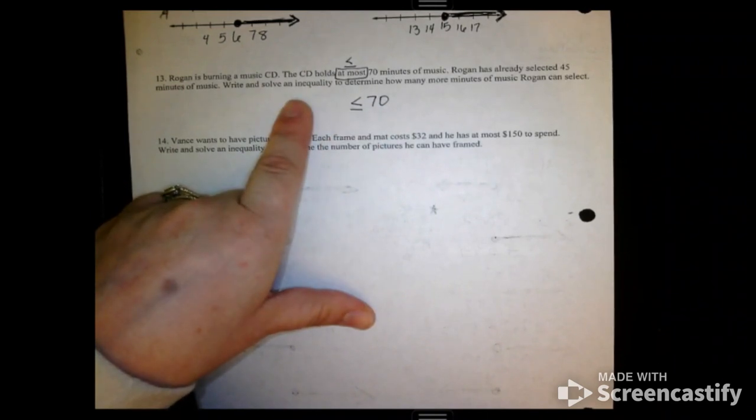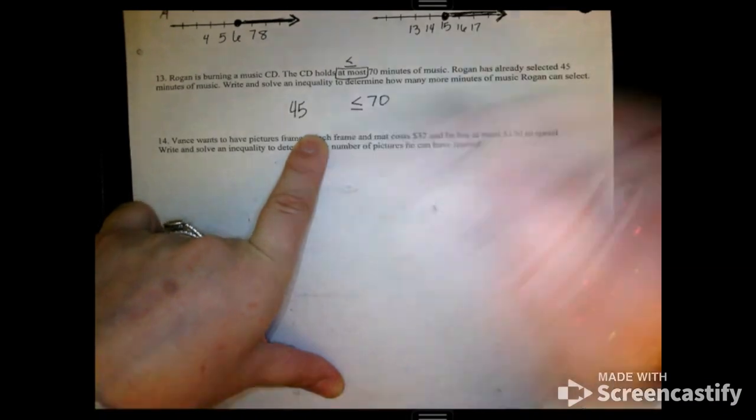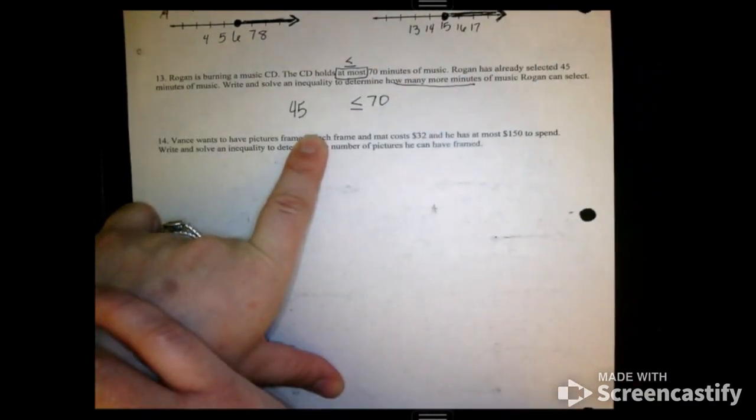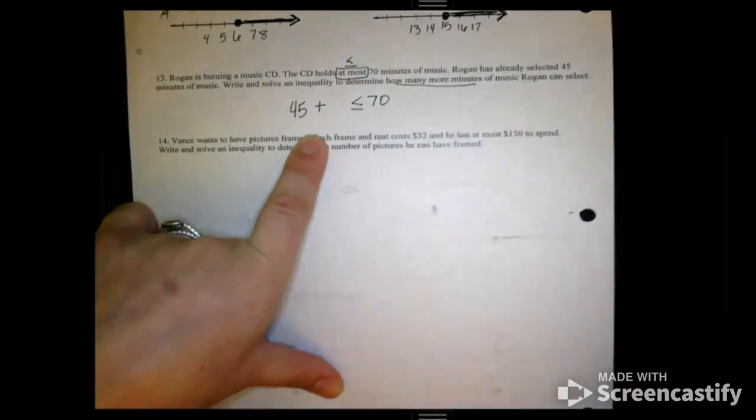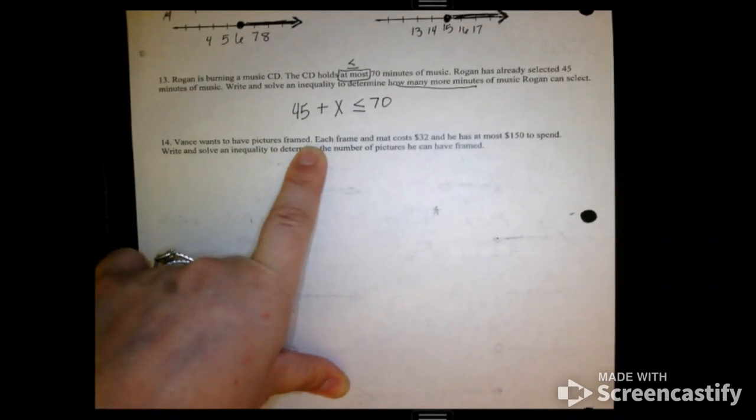All right, so it says he already selected 45 minutes of music. So he already has used 45 minutes of the 70 minutes. Write and solve an inequality to determine how many more. Well, if I'm saying how many more, we add, to determine how much he can select. So it would be 45 plus however many minutes to get me less than or equal to 70 minutes. So I have to subtract.